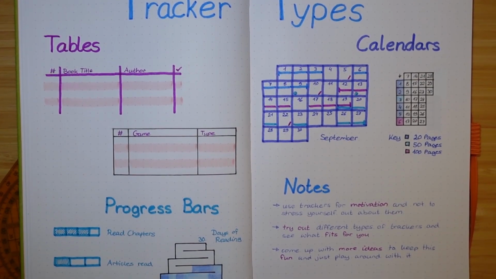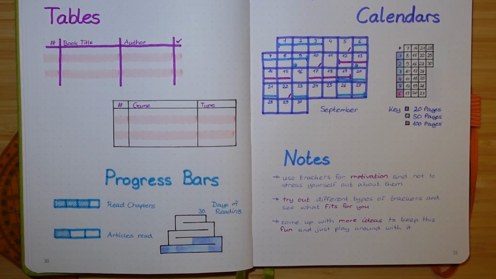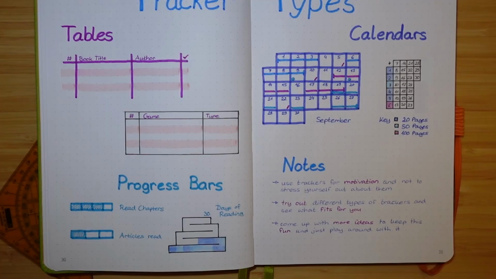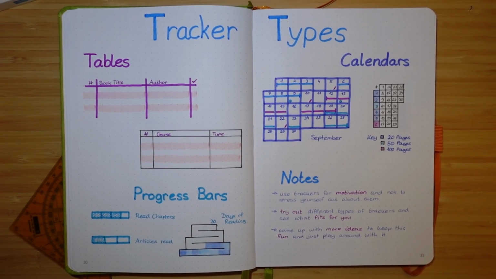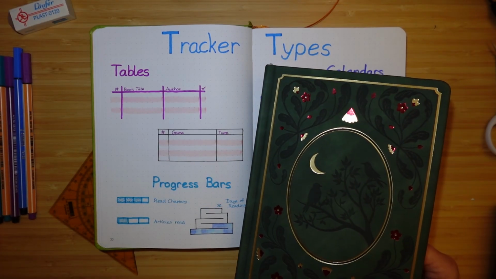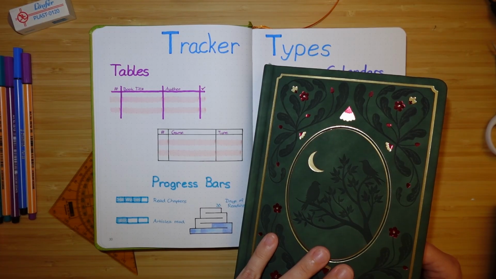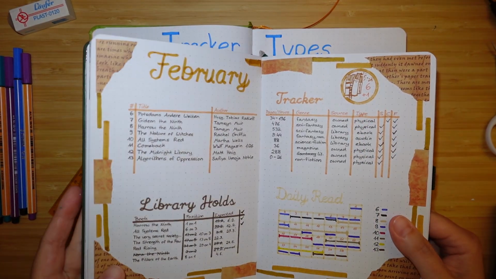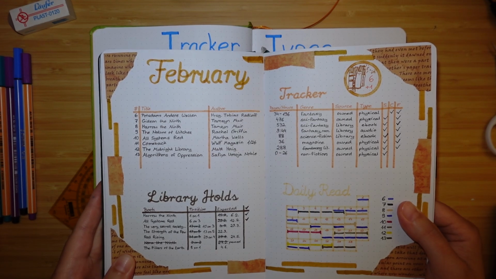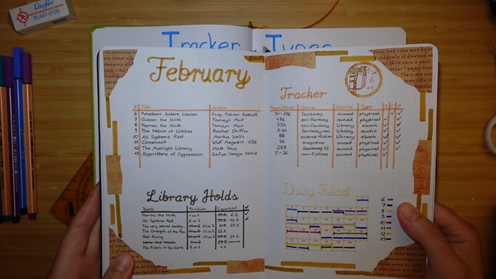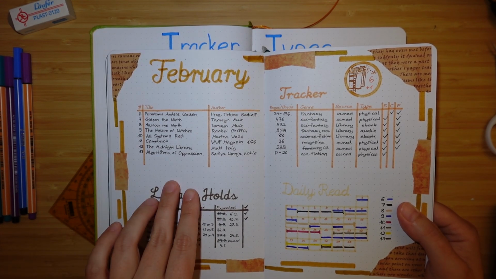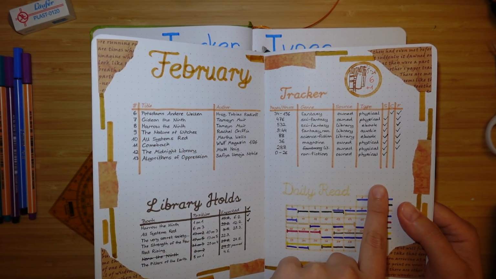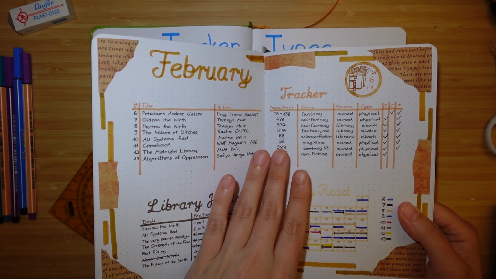So yeah, that is the spread that I have prepared for you guys to show you the different tracker types, but I also want to show you a few more that I have in my reading journal and my hobby journal so that I can show you a bit more what it could look like. So let's start out with my reading journal, which you already know from my channel, hopefully. And in this one, as I said, I use trackers for my monthly pages. So as one example, I have my February here, which has a huge table for all the books that I read and how much I read of them.